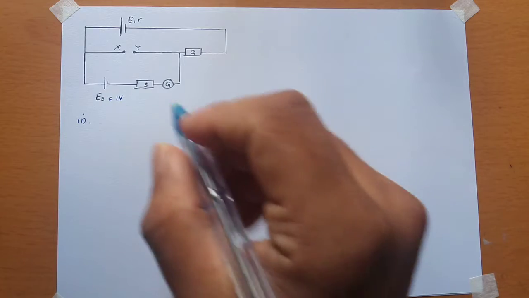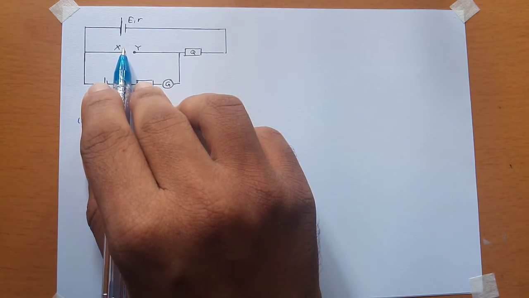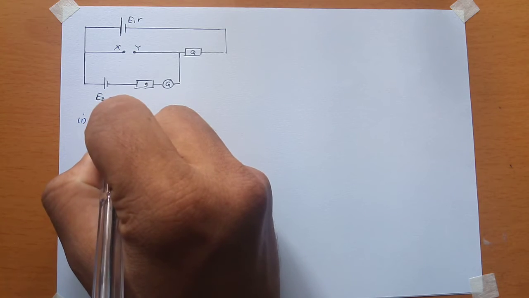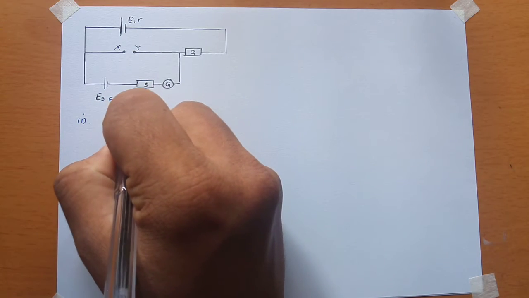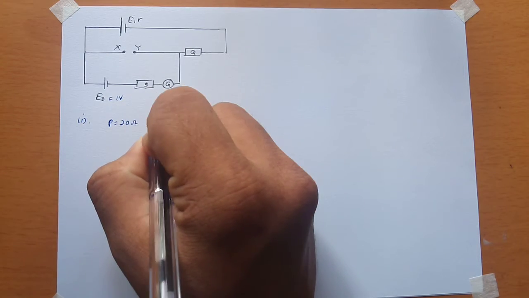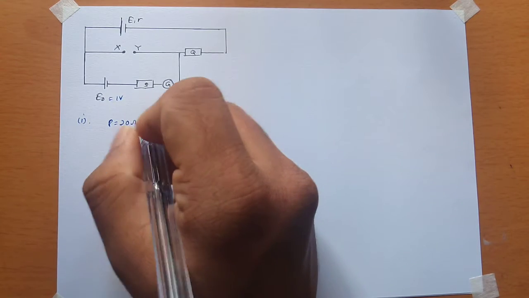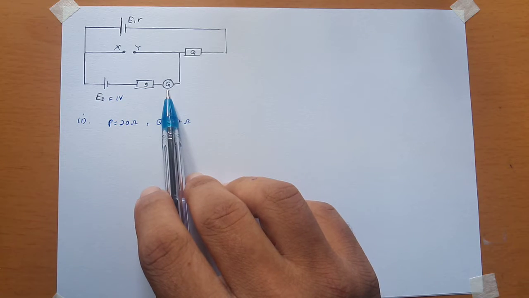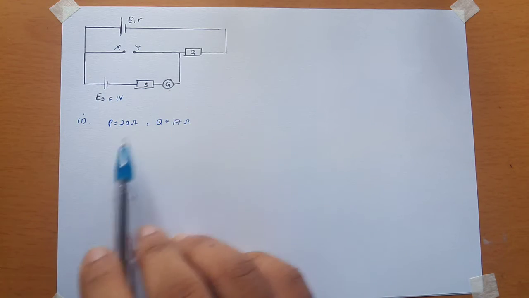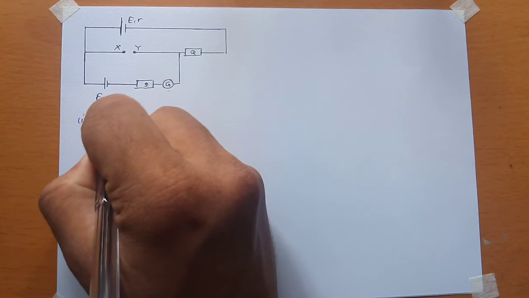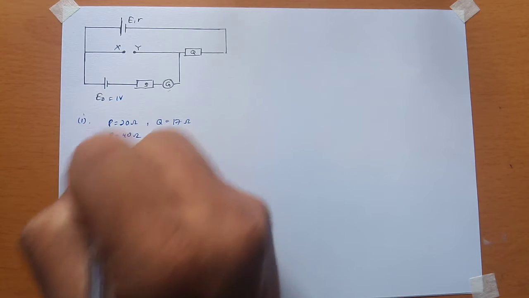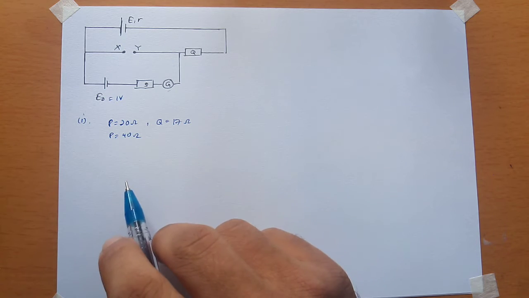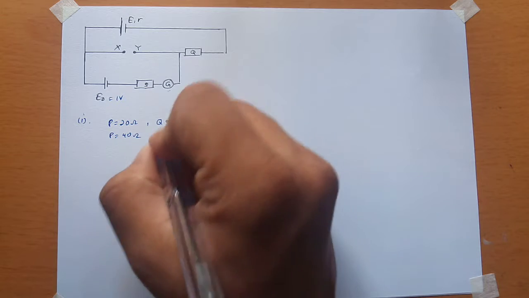And when P equals 40 ohm, the deflection is 0 for Q equals 35 ohm.